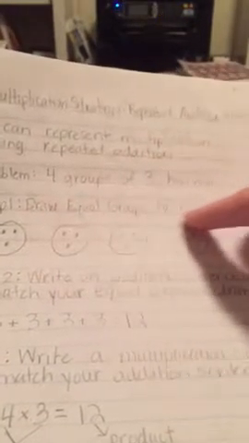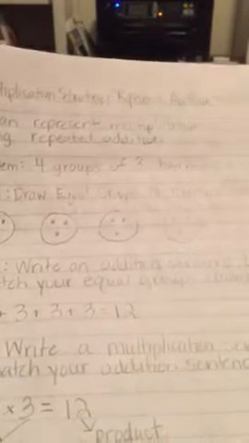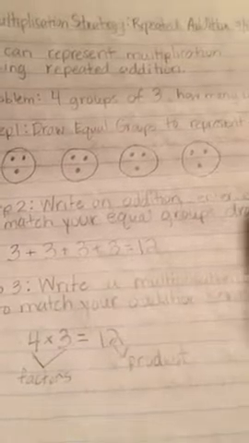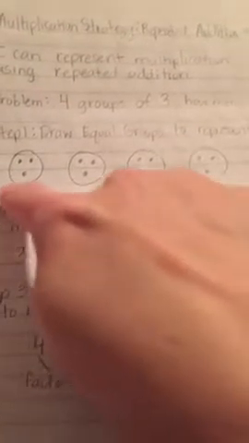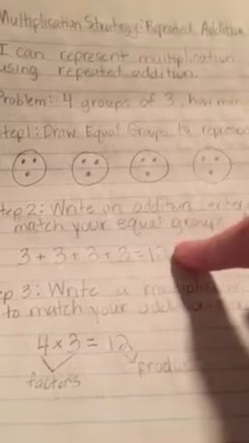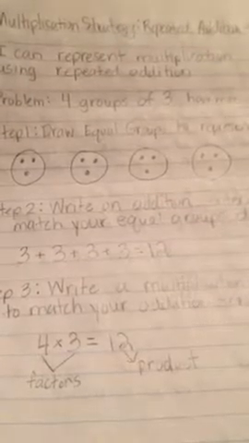We can still use the equal groups to represent the problem, and I did ask the students to do that to help themselves write the addition sentence that goes along with our equal groups. And so when we had 4 groups of 3, we take the number that is on the inside and add it the same number of times as the number of groups we have, to get our product, our answer.